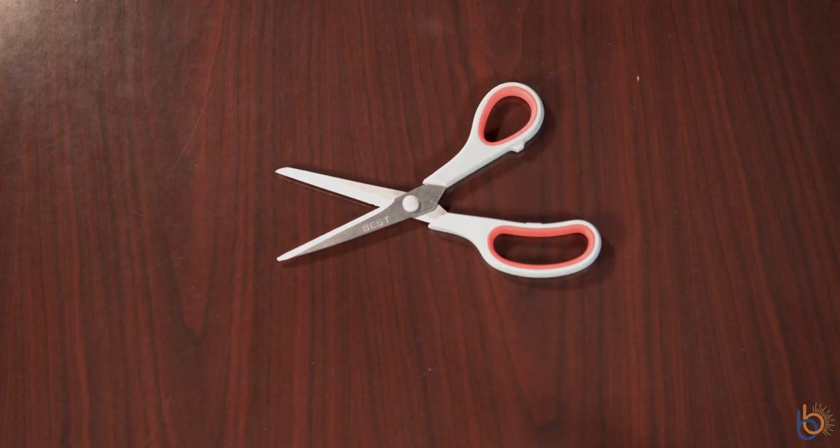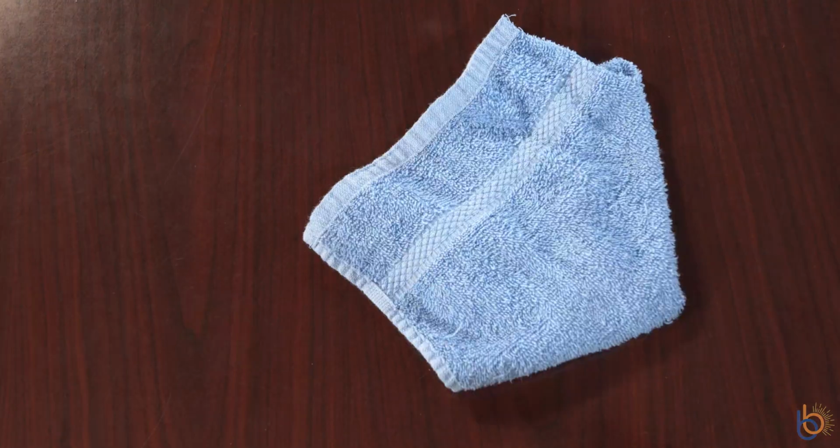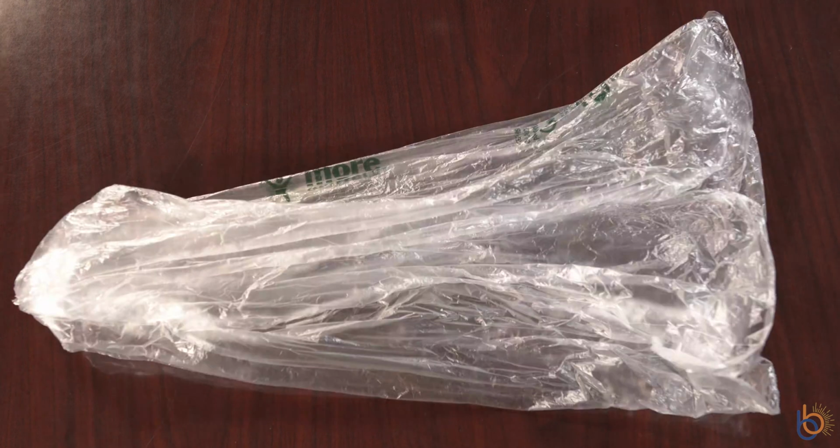Now that we have a better understanding about what static electricity is, let's try our experiment. For this experiment, we will need our worksheet, a pair of scissors, a balloon, a small cotton towel, plastic produce bag, and your hair. Before we get started, make sure you download the worksheet in the description below and have it ready to go. In this experiment, we will test these objects with static electricity and figure out if these objects will be attracted to each other or not.